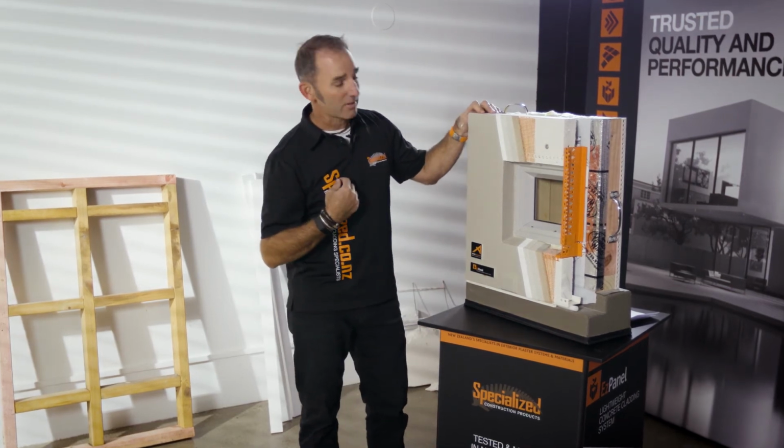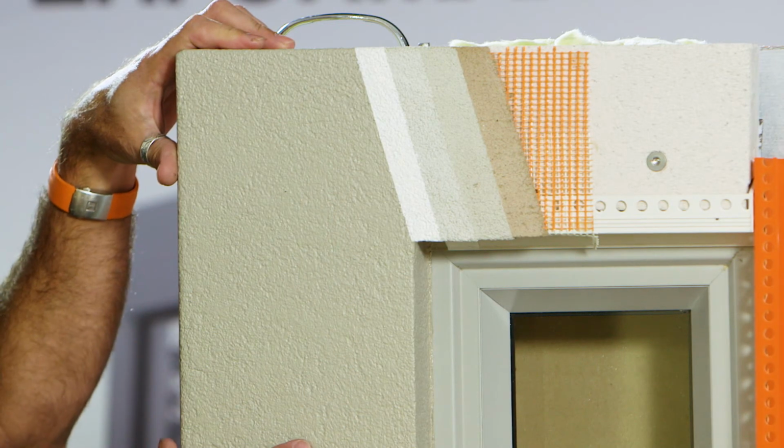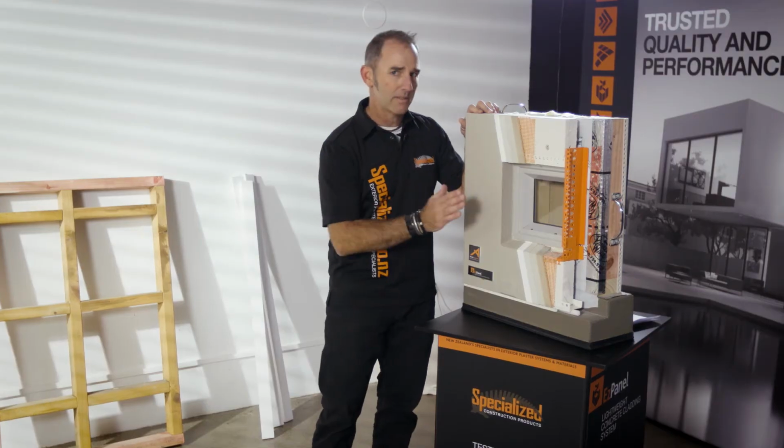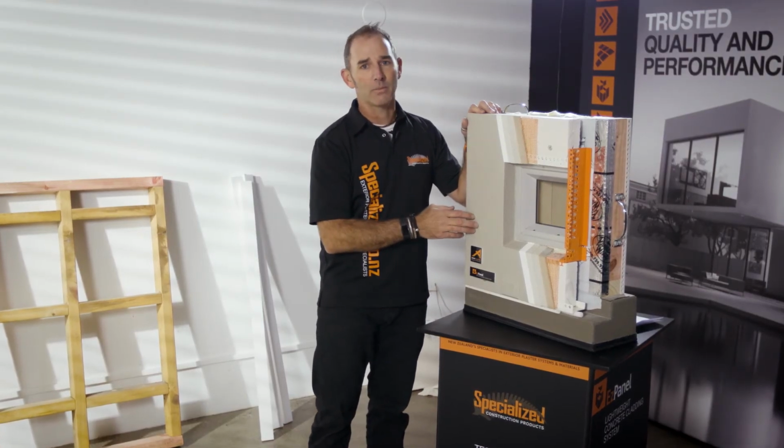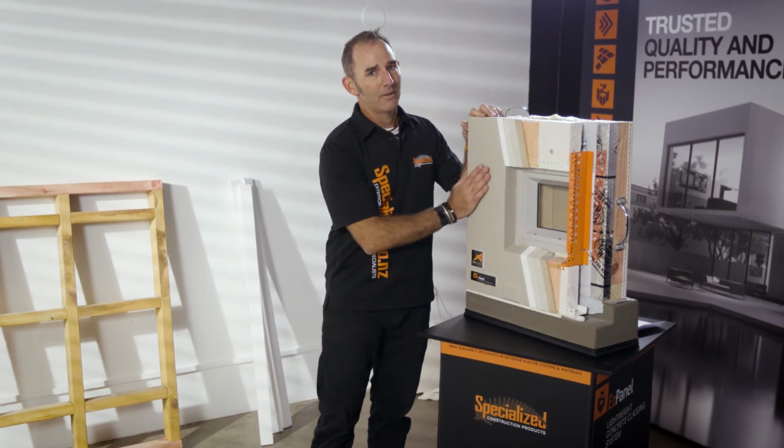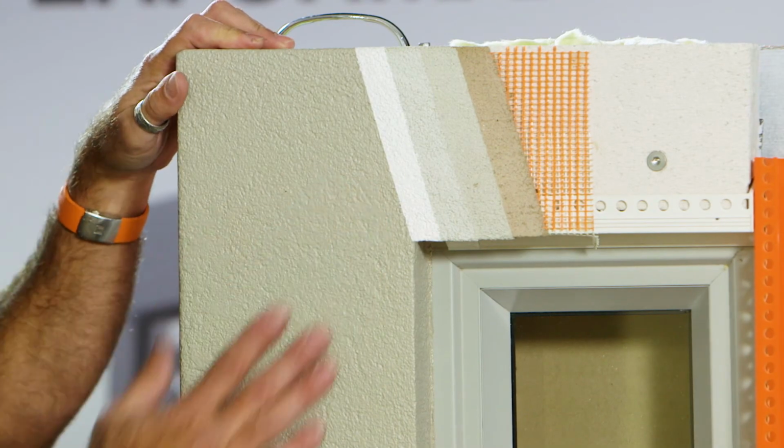Ultimately, I think personally, I'd rather paint a nice flat surface once every 7 to 10 years than be sanding, filling and painting weatherboards. Whoo-wee. Not for me. EasyPanel, good stuff.